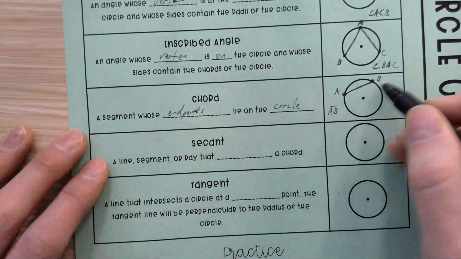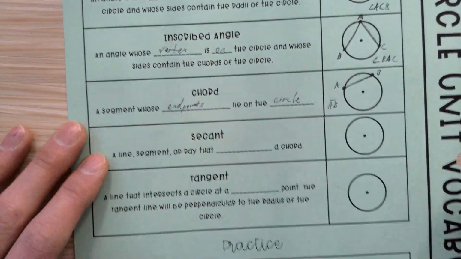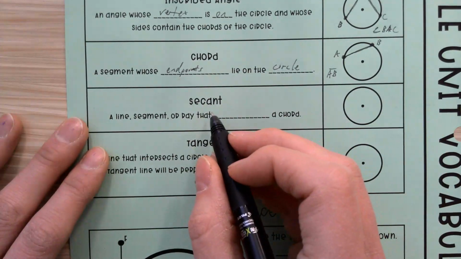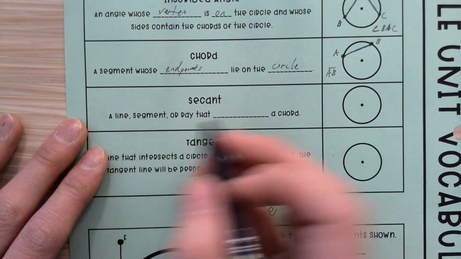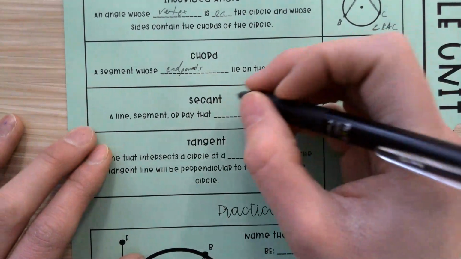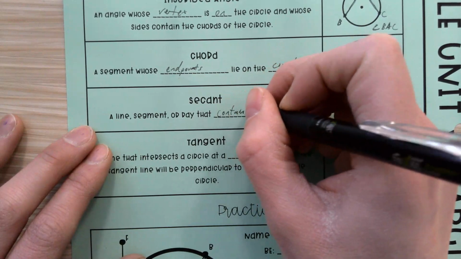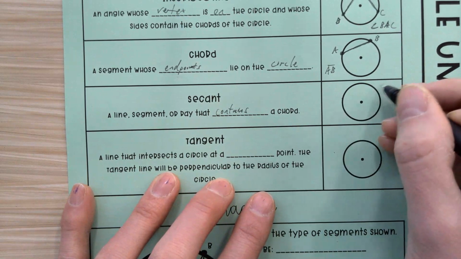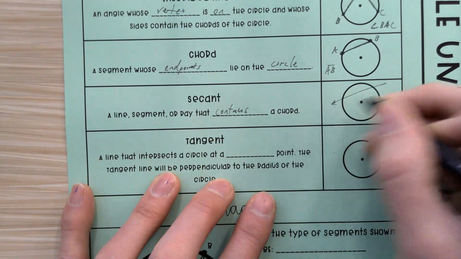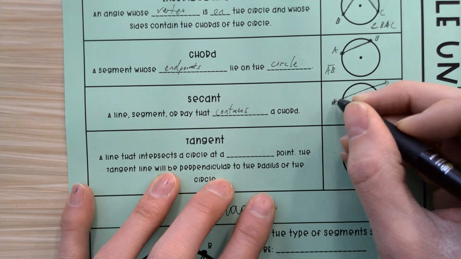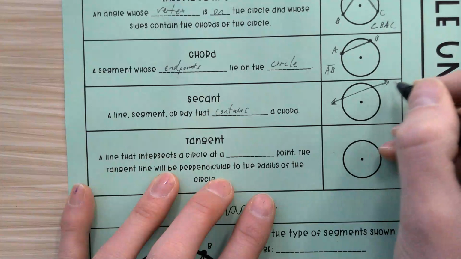Okay. We already talked about a chord. A chord is just any segment whose endpoints are on the circle, including diameters. A diameter is a kind of chord. A secant is like a chord, but it's a line, or a segment, or a ray that contains a chord, so it doesn't stop at the endpoints. It passes through the circle. So it has a chord as part of it, but it could be a line or a ray or a segment that extends beyond the circle. That would be a secant.